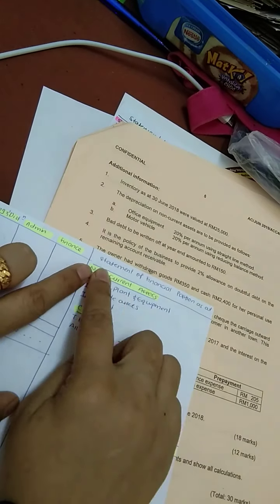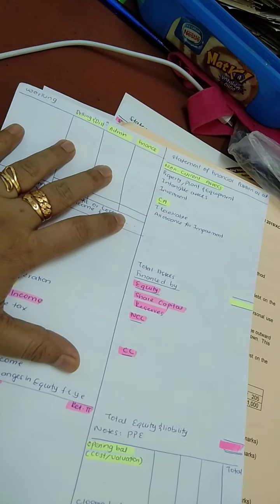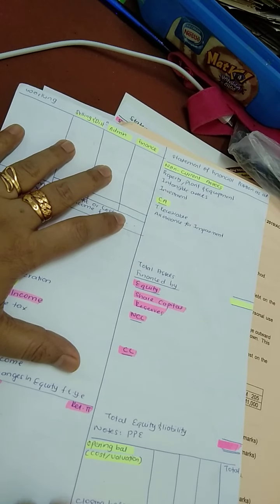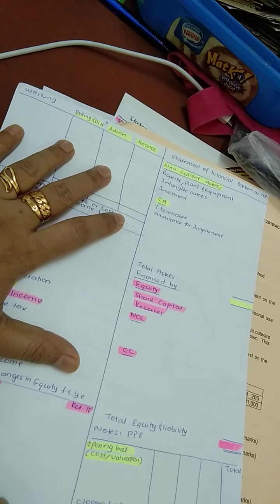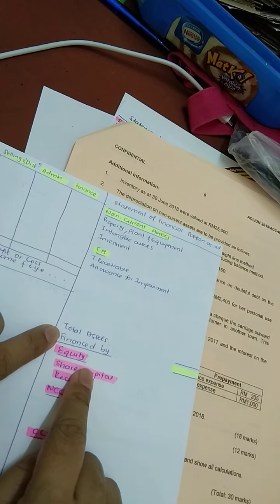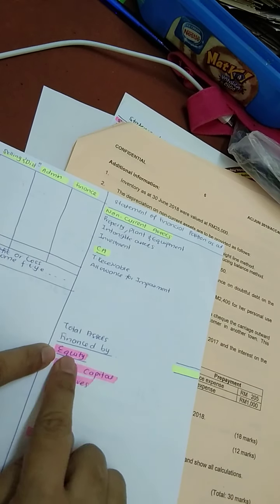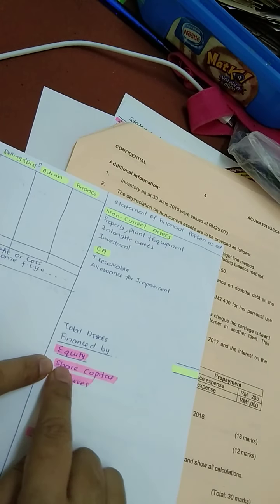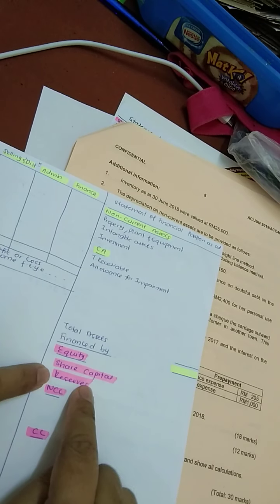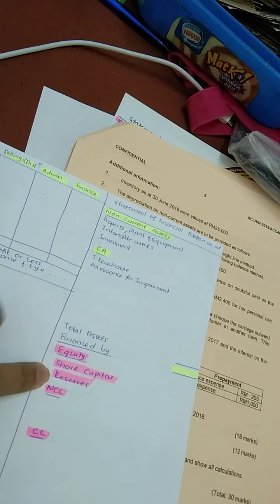And then next, you have a statement of financial position, because once you're done with the share capital, you are going to classify which one is share capital and reserve, total them, and post to the financial position under the net worth equity, which we already have in the template here, share capital and reserve. Where are you going to get this figure? From the statement of changes in equity.